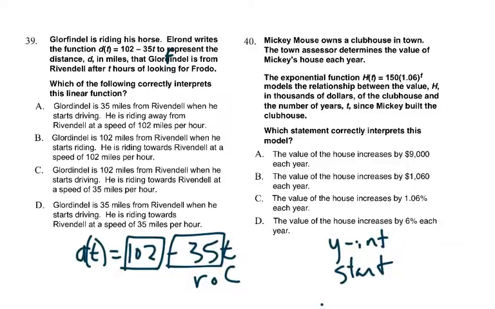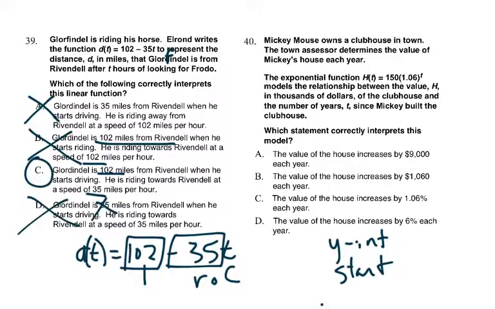Okay, so is he 35 miles from Rivendell? Nope. Is he 102 miles from Rivendell? Yeah, his starting point. Does he travel at 35? This is saying 102. Nope. Is he 102 and he's riding towards Rivendell at a speed of 35? Okay, has to be C, because he didn't start at 35, so it can't be D.